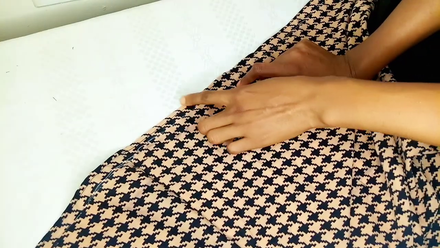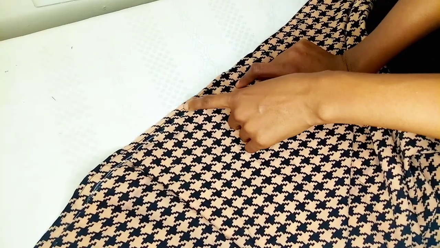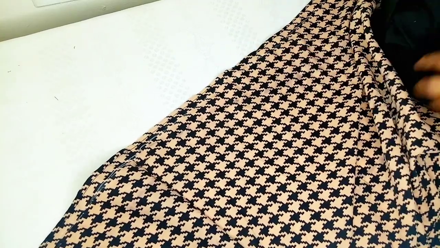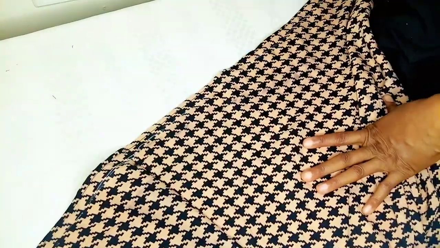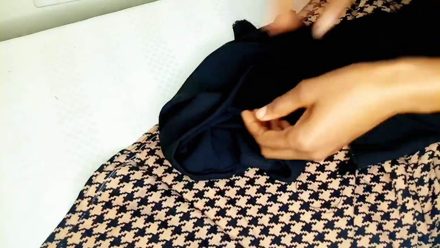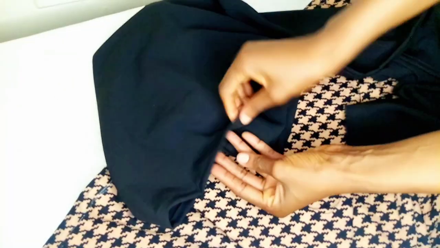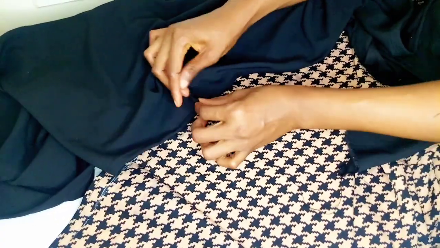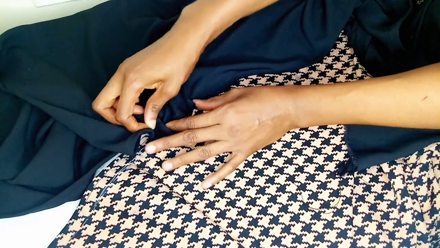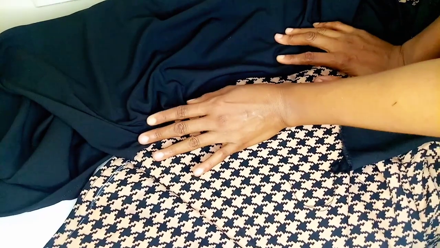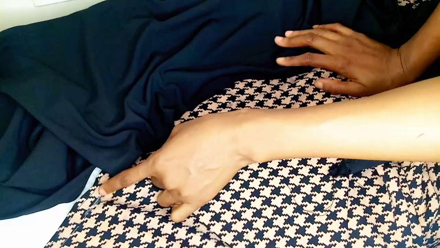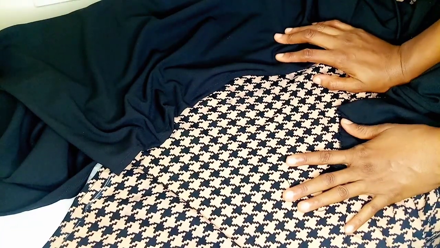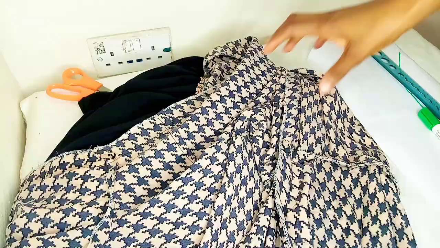So now I'm folding 0.5 on this edge, 0.5 on the other edge. The main fabric I've also sewed, I did 0.2, 0.2 for it because the length of the fabric wasn't that much, so I just want to be on the safe side. So now I'm going to sew 0.5 on top of it.